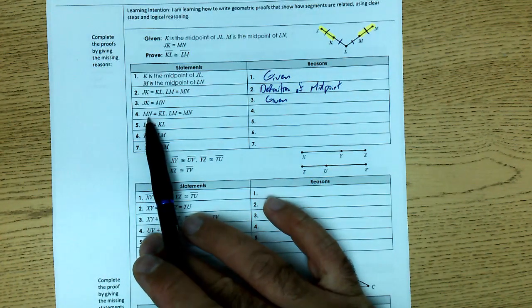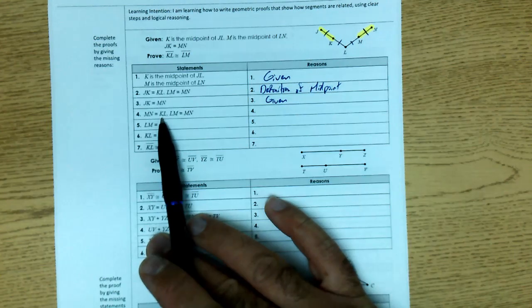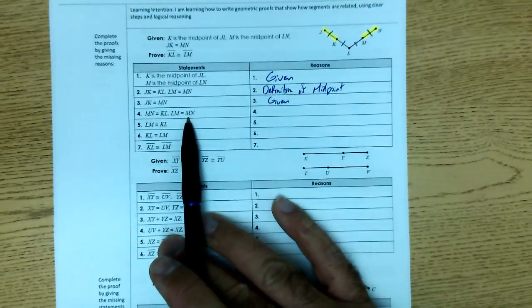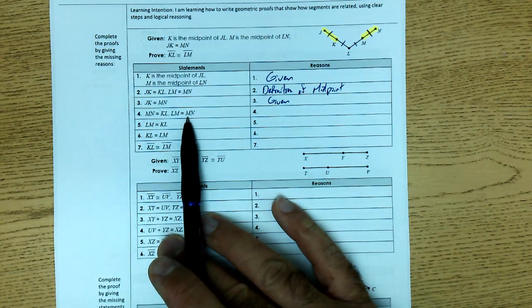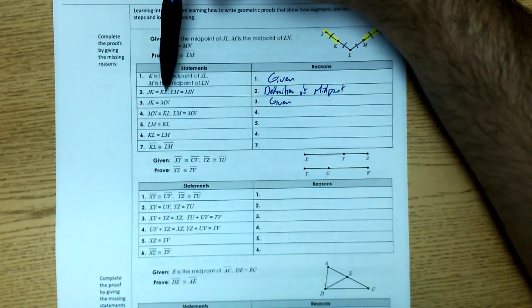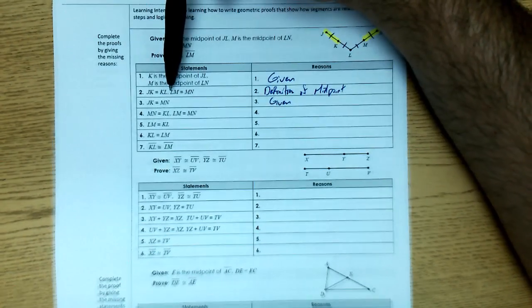Now we're looking at MN is equal to KL. LM is equal to MN. All right, well, let's take a look and see. My first thought is, well, that looks a lot like statement 2, right?